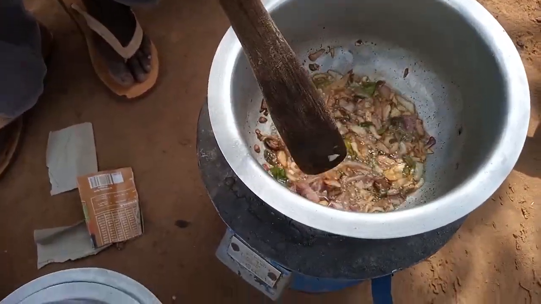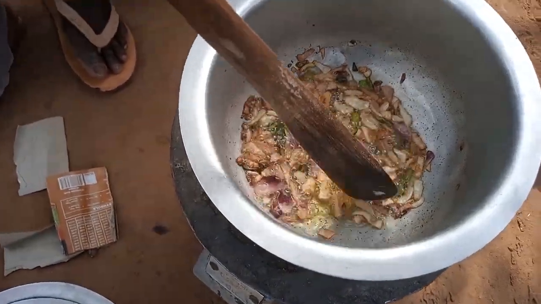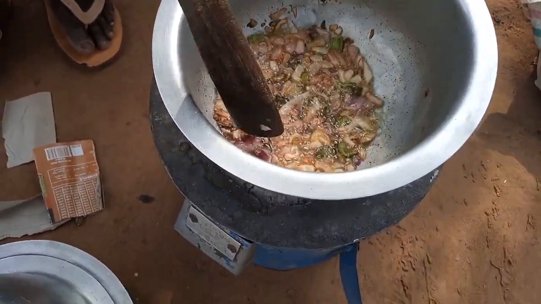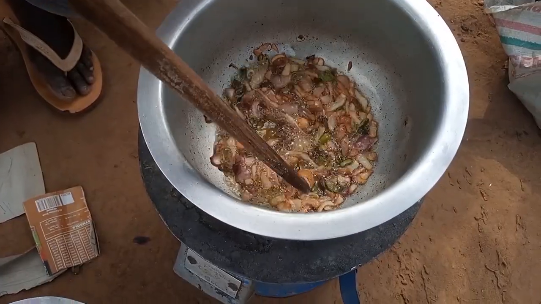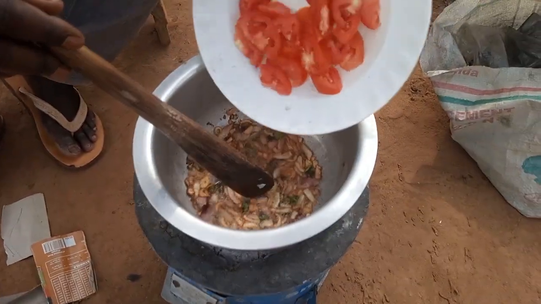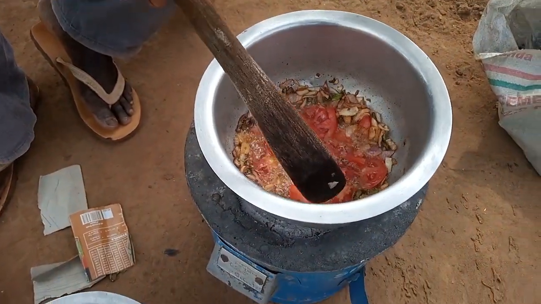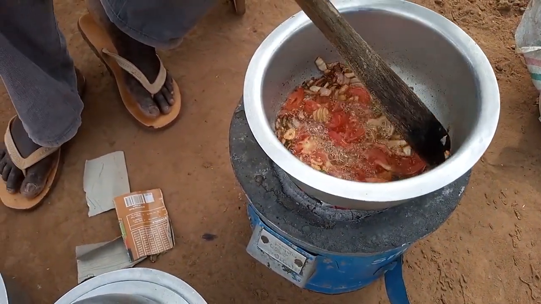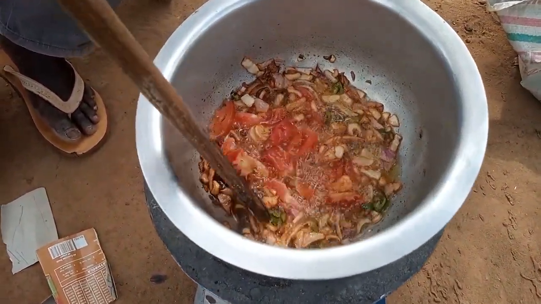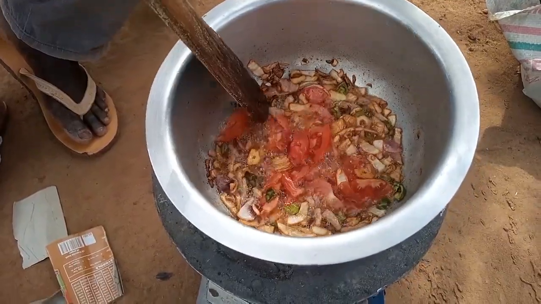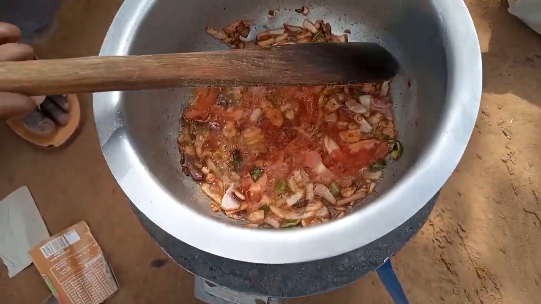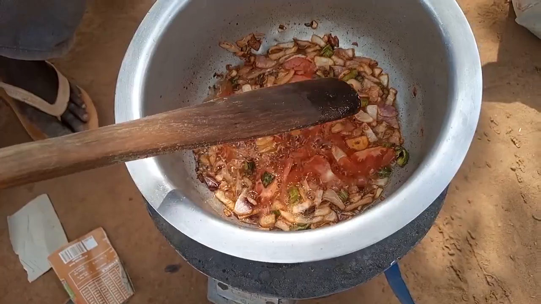You can see it is brown, almost burnt slightly. That is how I wanted it to be. Then afterwards I add my tomatoes, so you can see how it is right now.